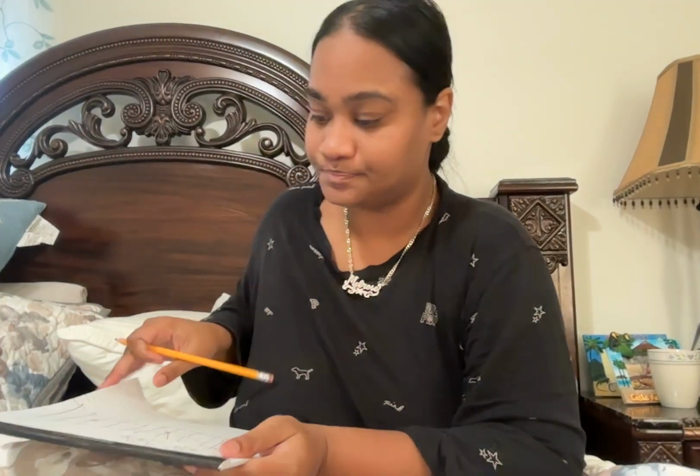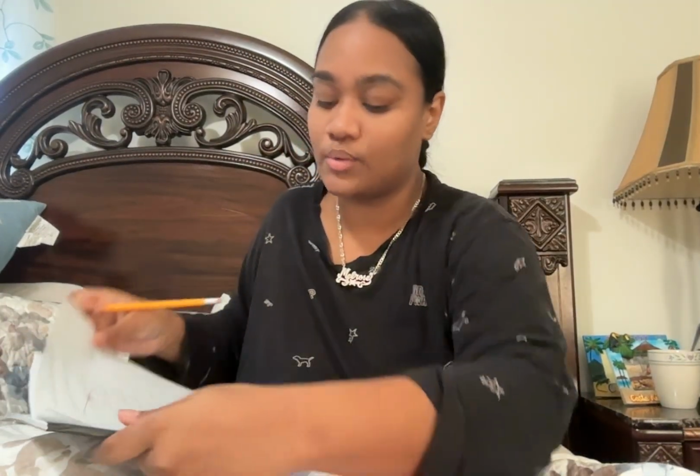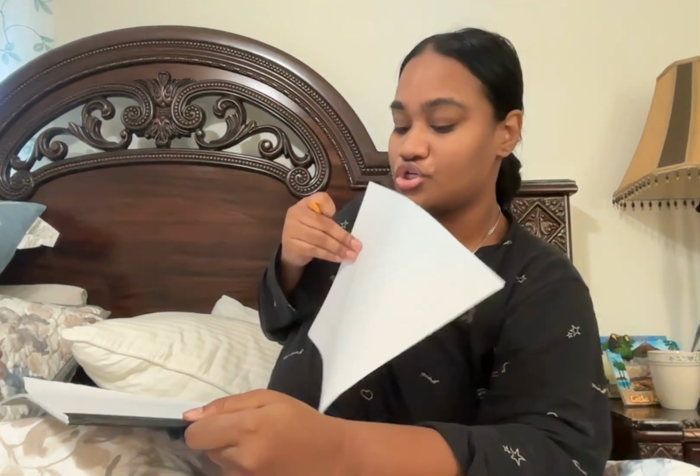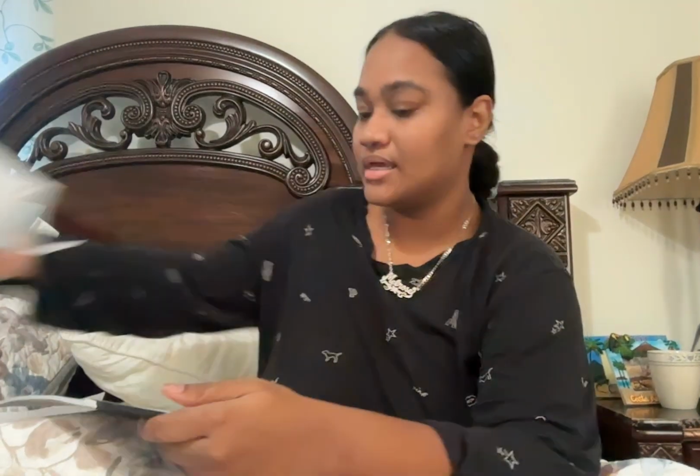Now I'm going to show you a second example. For my second example, I am going to do the cubic function x cubed minus x.